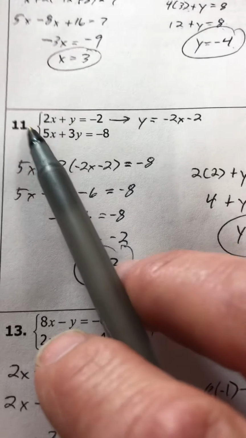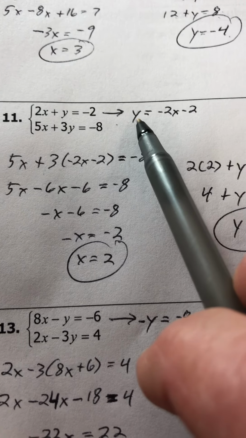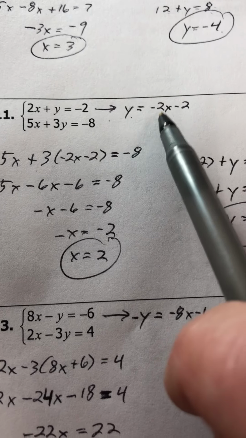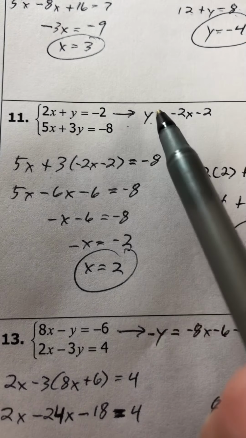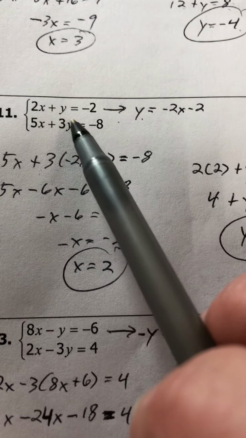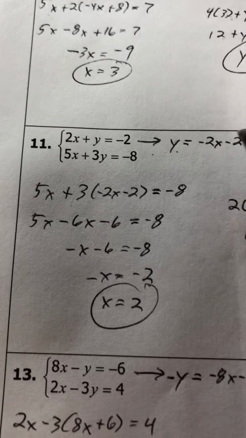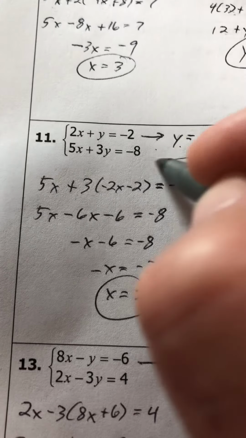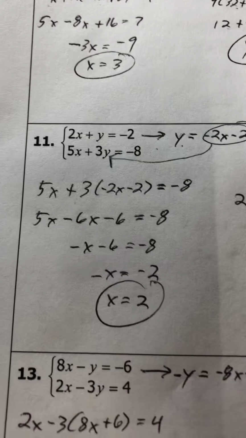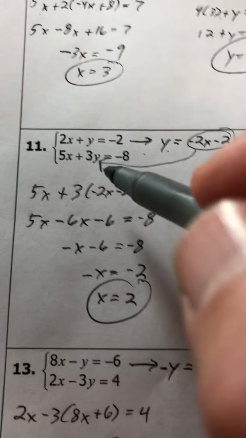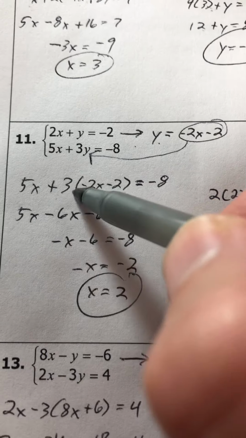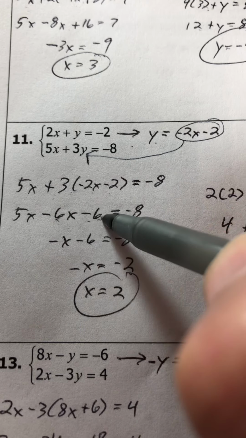For number 11, I change this so that I just have what y equals. Y equals negative 2x minus 2. I plug this value in for this y in this problem. So I go back, plug that in for that y. And I use the distributive property. That's how I got these.